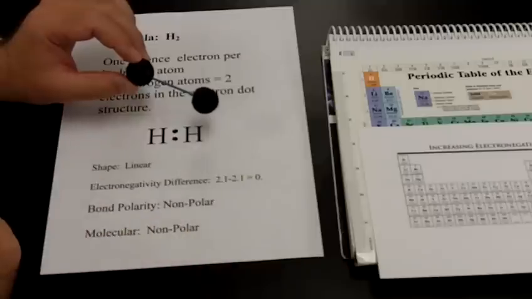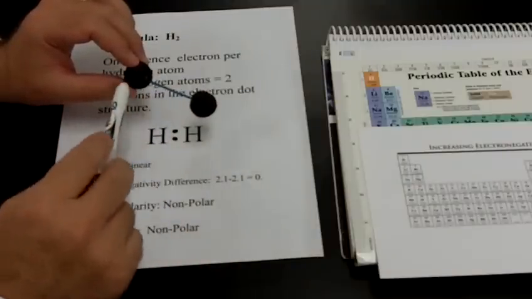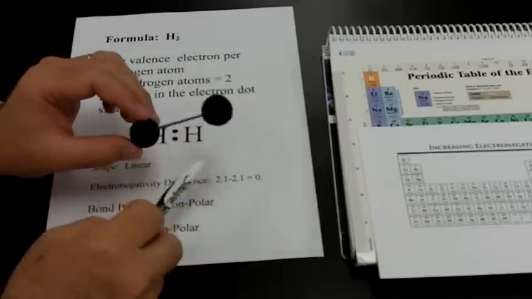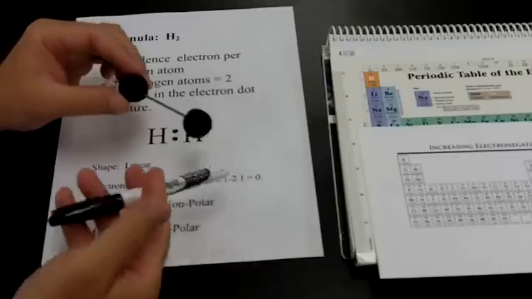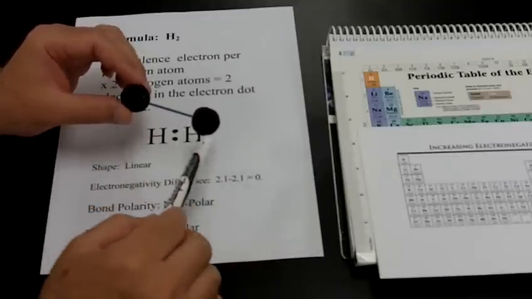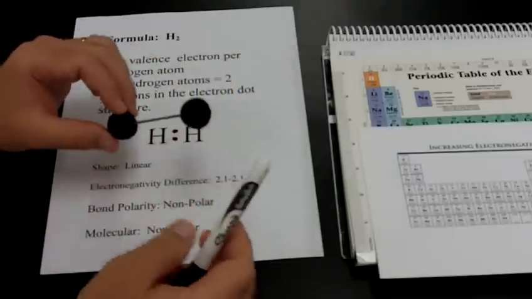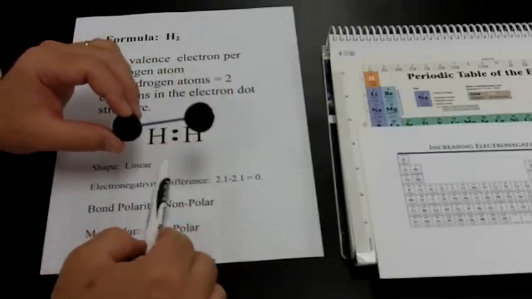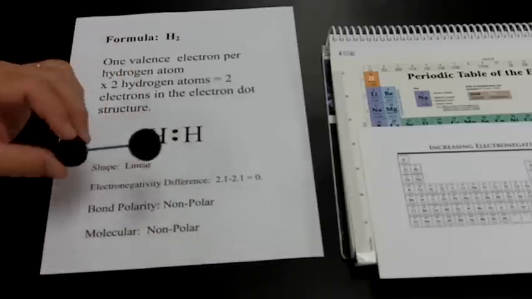Now let's consider the molecule. Well, we've looked at the bond first of all, but what about the entire molecule? Well, you can see that it doesn't matter how I turn the molecule. I can turn it any way in three-dimensional space, and it remains a symmetrical molecule. Because of that, I call the entire molecule, not just the bond, but the entire molecule nonpolar. So the molecular structure is a nonpolar structure. So that takes care of hydrogen.